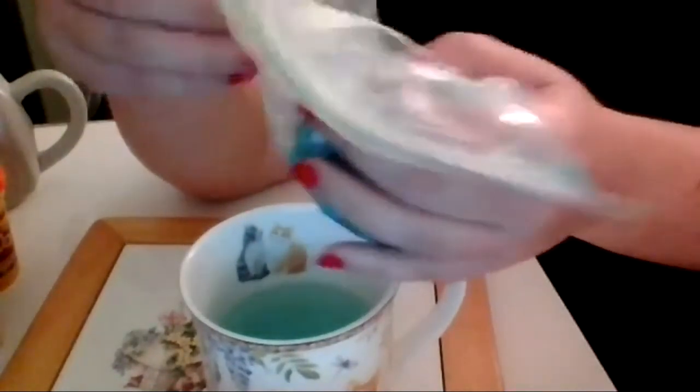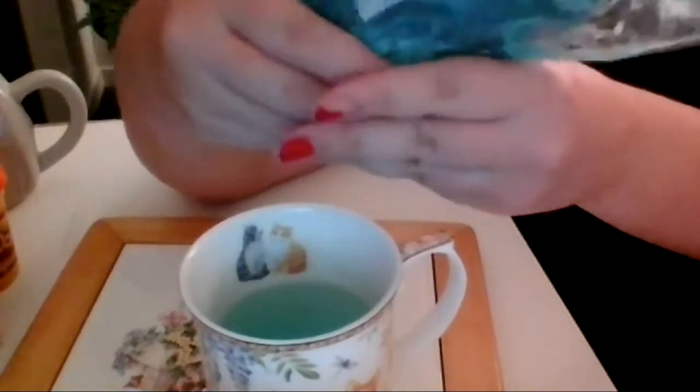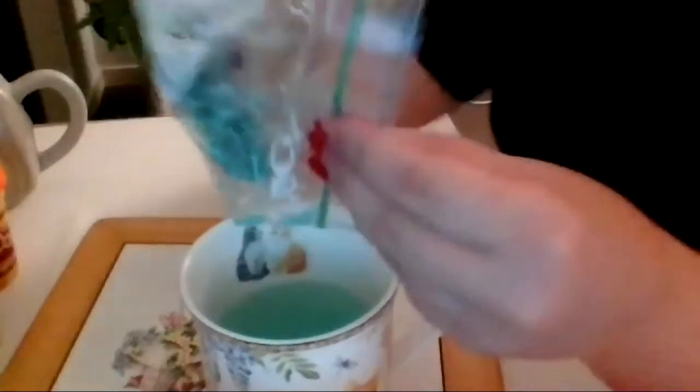Honestly, I don't know where the bag broke. Try and mush them for another 30 seconds, and I'll tell you when. Yeah, keep going. Sorry.